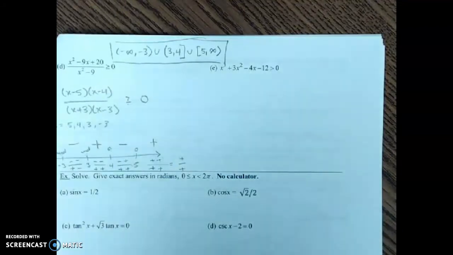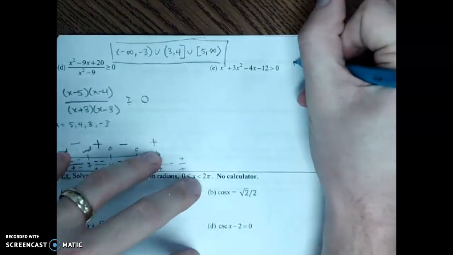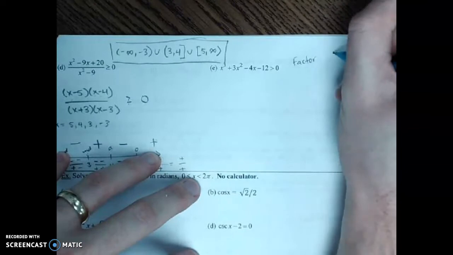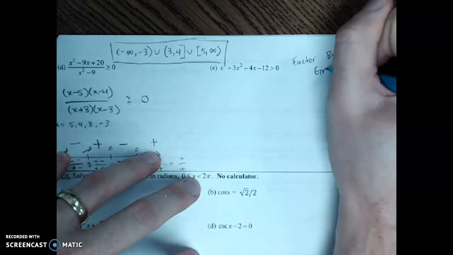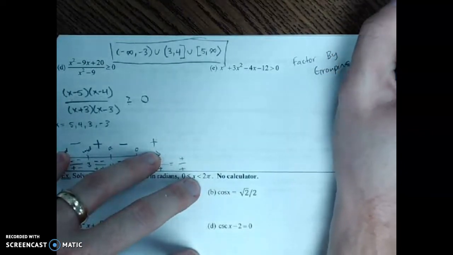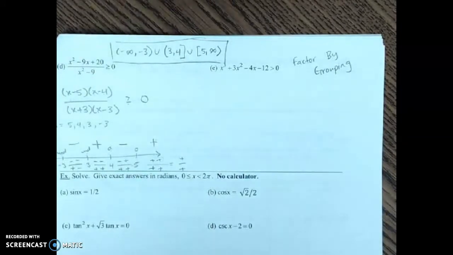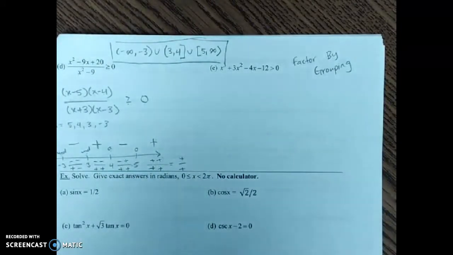All right, last one. Factored by grouping. A little bit harder to factor this. You should have seen factored by grouping a little bit somewhere in your past, either in Algebra 2 or Precal. If you don't know what that is, look it up. You should know it. Factored by grouping.